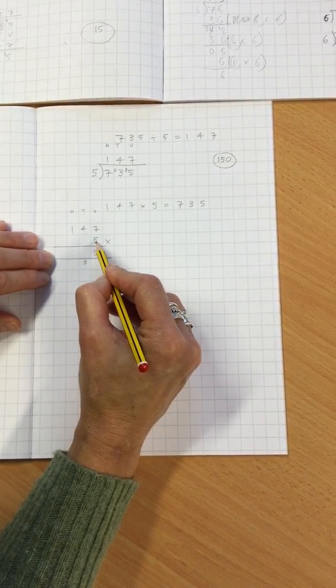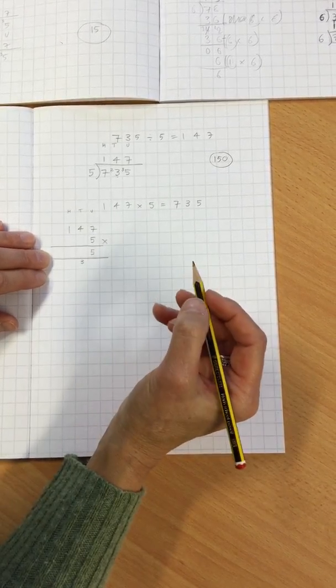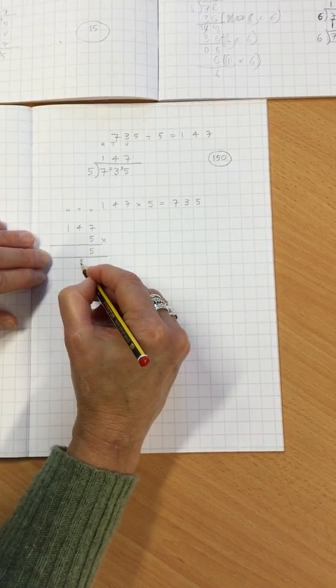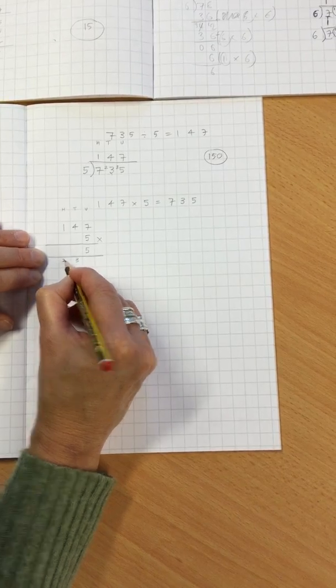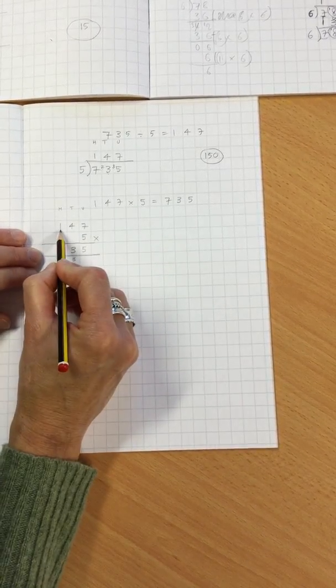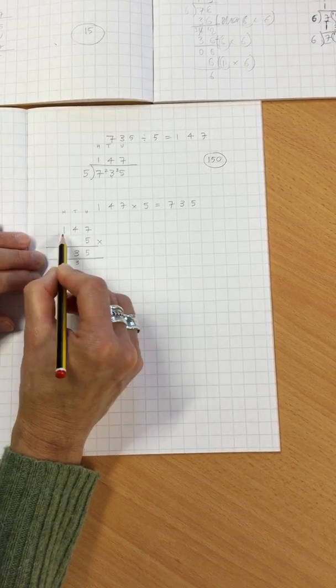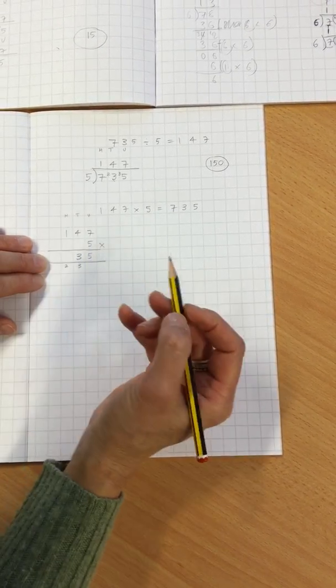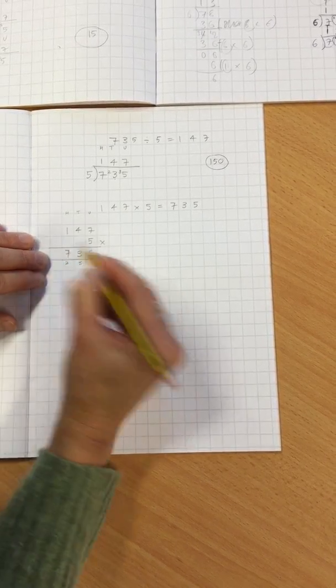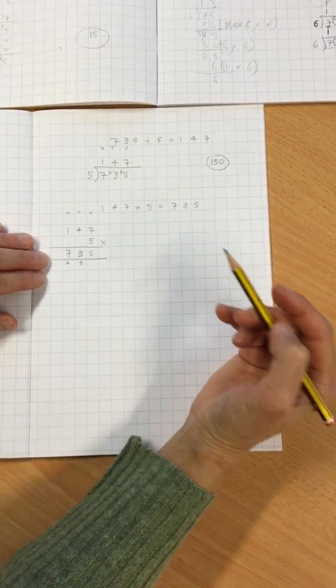4 tens multiplied by 5 is 200. I've got to add my 3 lots of 10. 230. 100 multiplied by 5 is 500, plus the extra 200 is 700. So my calculation is correct.